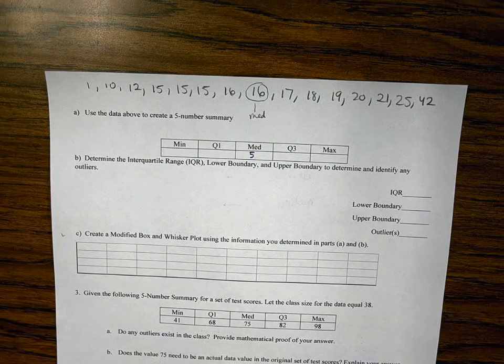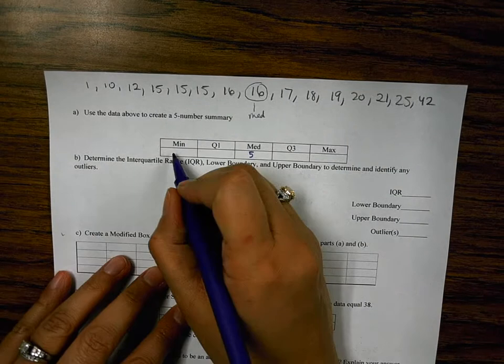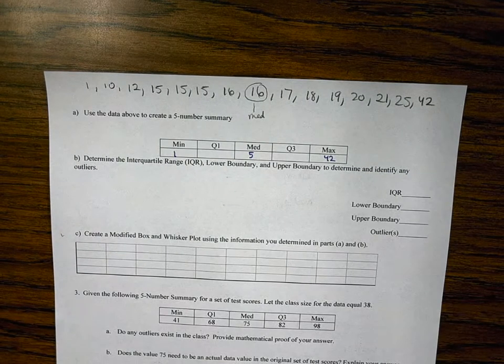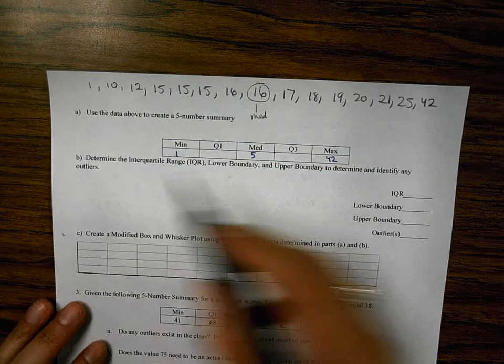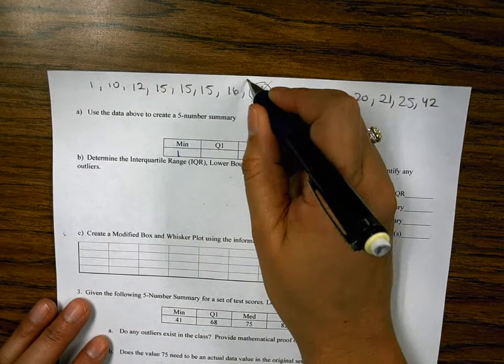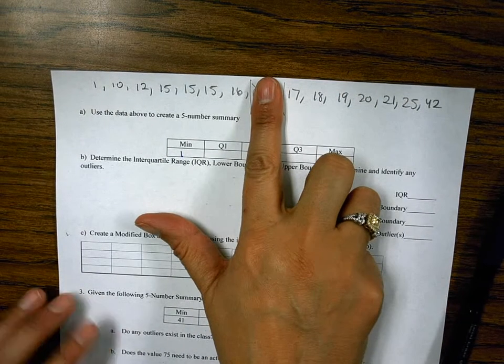And now I'm going to find my Q1, or we can find the min and max. The lowest number is 1, the largest number is 42. And then we're going to take the middle of the left and right half. Since I did have a median, it doesn't go on either side. You have that half, and the 16 does not go on either side when you're counting.